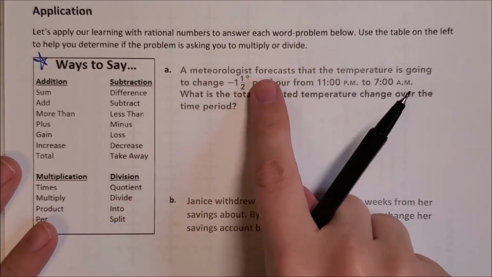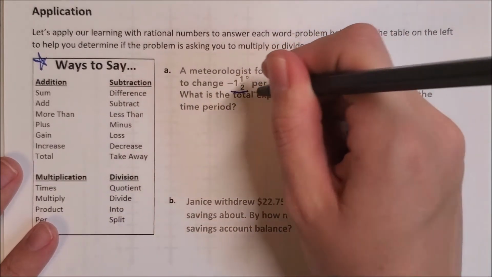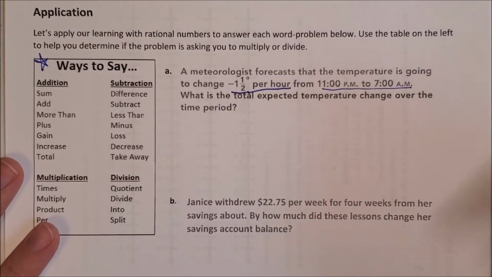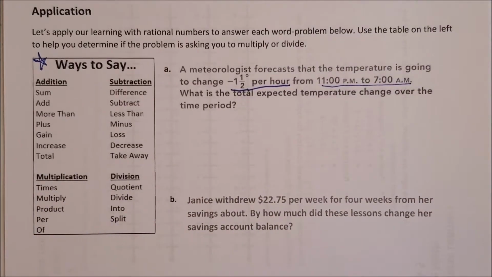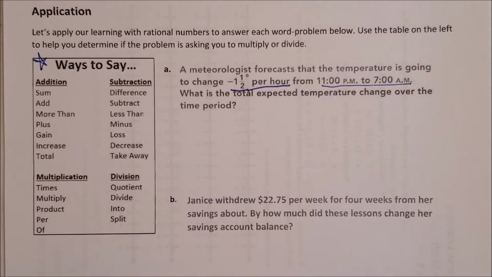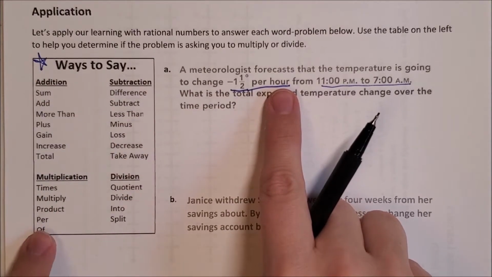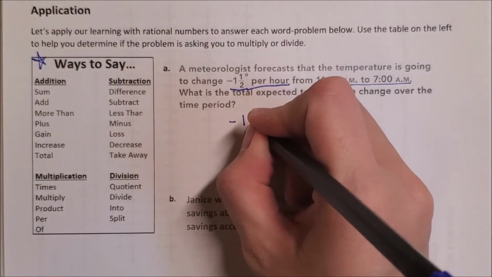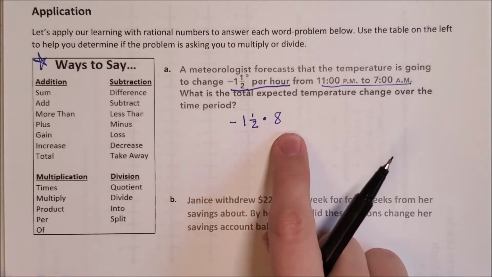It says a meteorologist forecasts that the temperature is going to change -1 1/2 per hour from 11 to 7. What is the total expected temperature change? So first things first, we need to figure out how many hours that is, 11 to 7. 11 to 7 is 8 hours. So if it's changing -1 1/2 per hour, look at your words. Per means to multiply. So I'm going to be multiplying -1 1/2 times 8 because it is 8 hours.